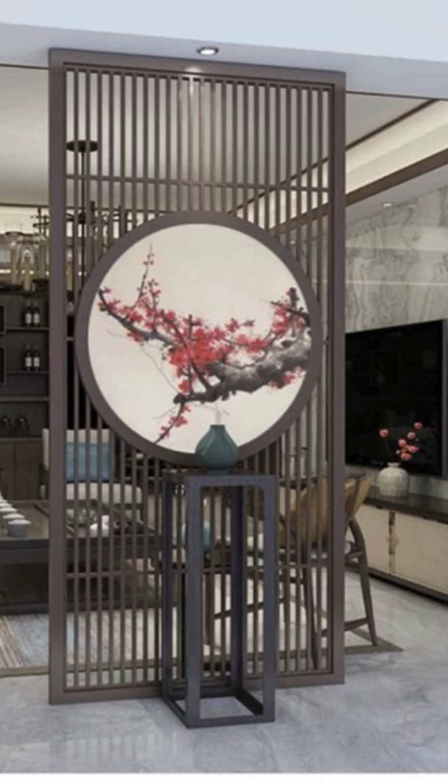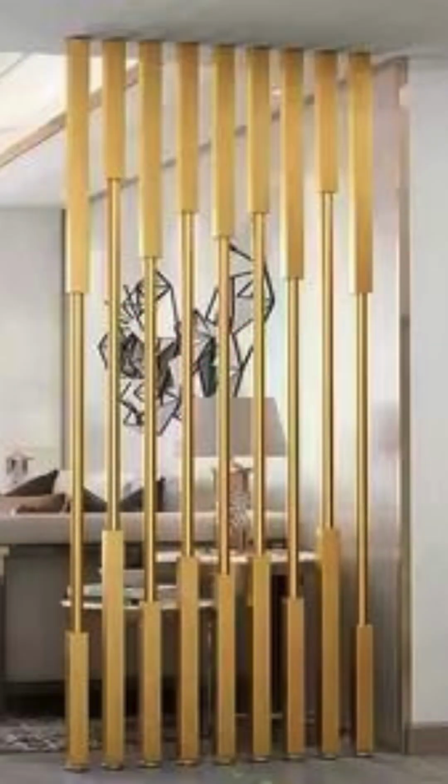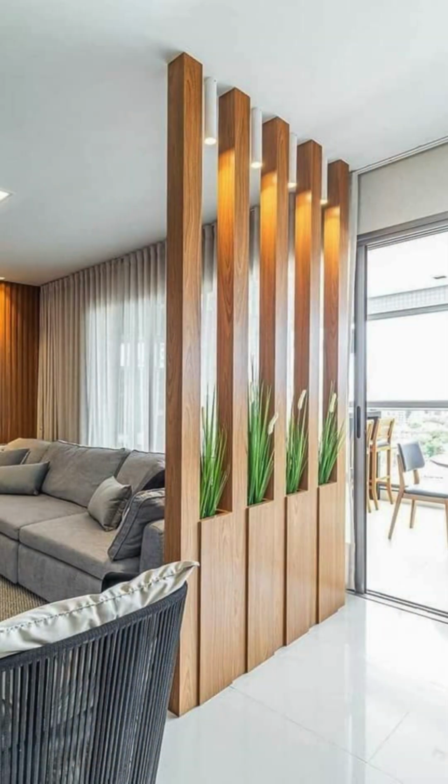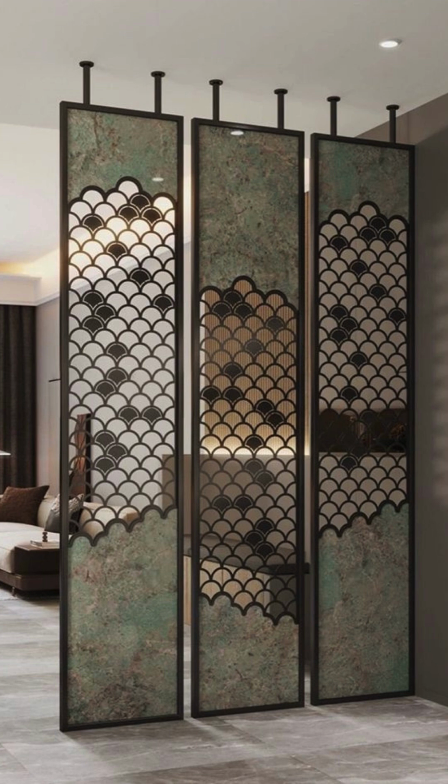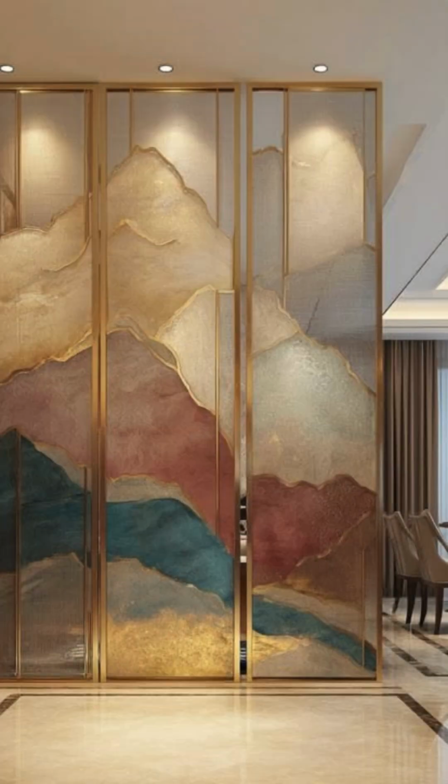The fourth mistake is forgetting maintenance. Open shelves collect dust, highly textured surfaces require more cleaning, and certain materials may not be suitable for humid areas. Before selecting a partition, think about how easy it will be to maintain 5 years from now, not just how impressive it looks on the day it is installed.